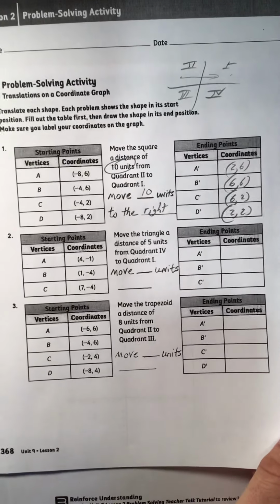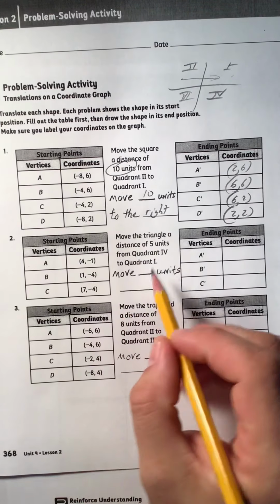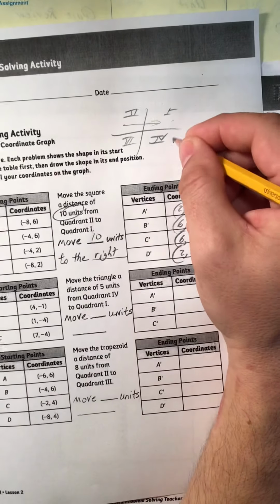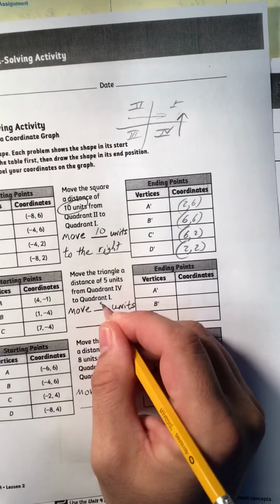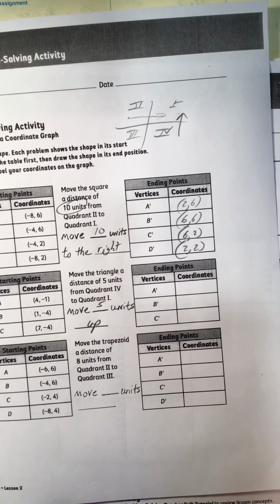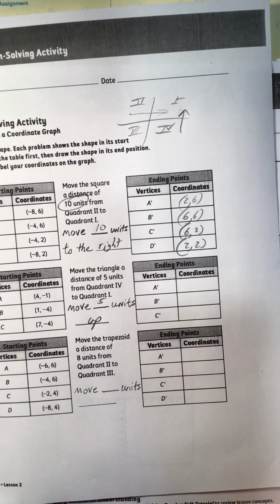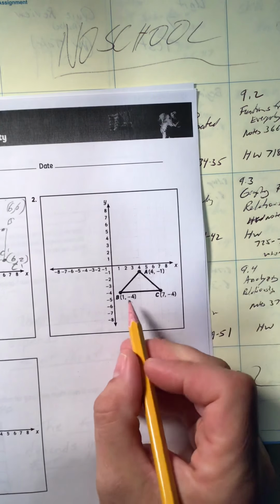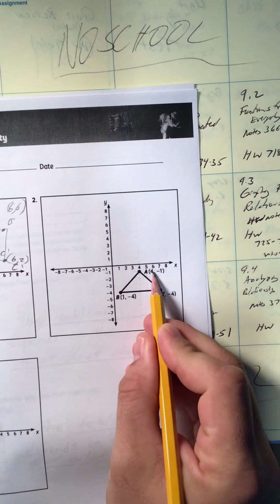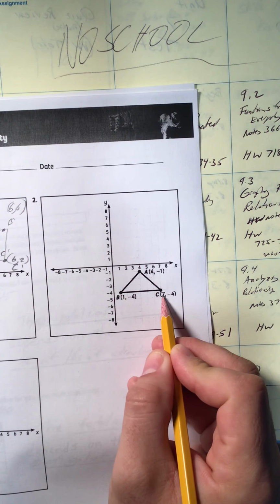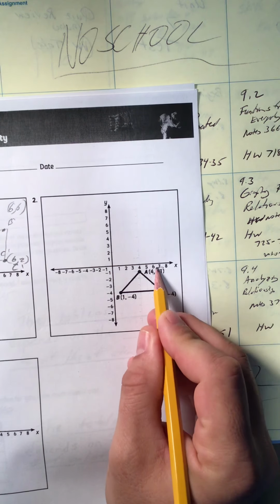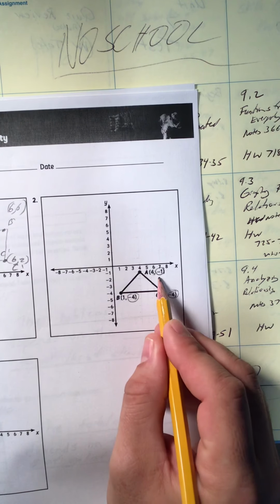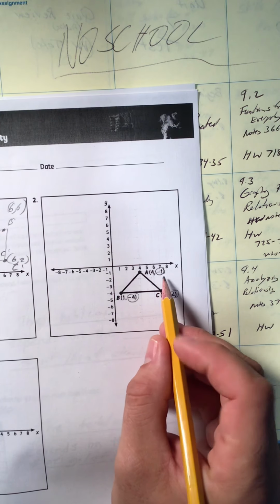Okay, next one, the triangle wants to go from 4 to 1, so that is going to be up 5 units. Up 5 units. Okay, so again, here's my shape. I'm going up, so I'm not going left and right at all, so I'm not going to touch the first number, the x coordinate. I'm only going to worry about the back ones. And I'm going up 5, so I need to add 5 to each of those numbers.